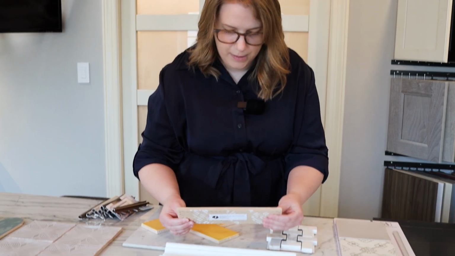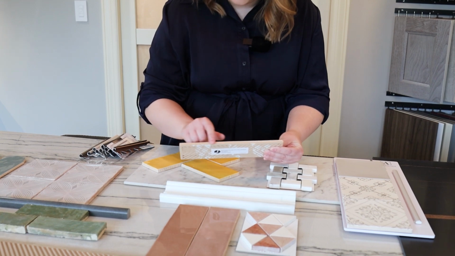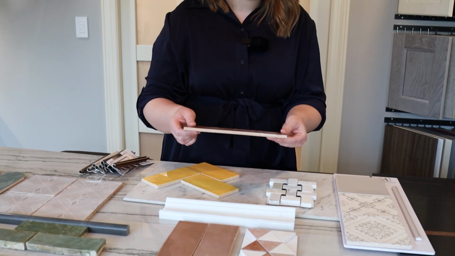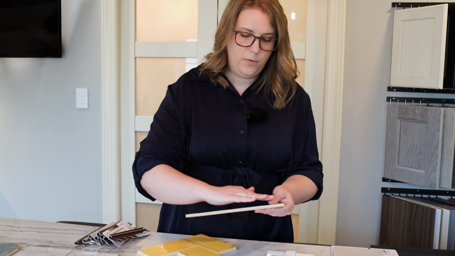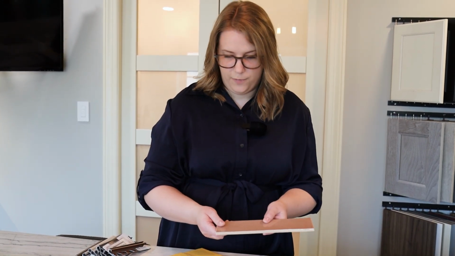If you look at this piece right here, this is a ceramic tile and it has an unfinished edge. And if that was on the end of your shower, how would that look? Sometimes they'll create a bullnose piece where it is finished, but sometimes that's not an option. So how would we finish that?